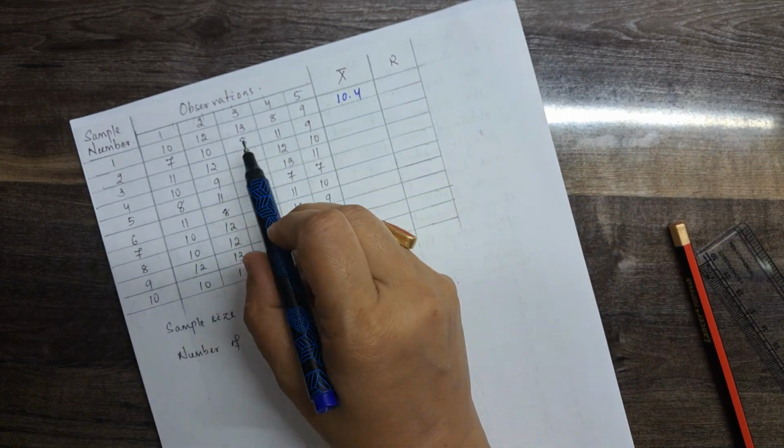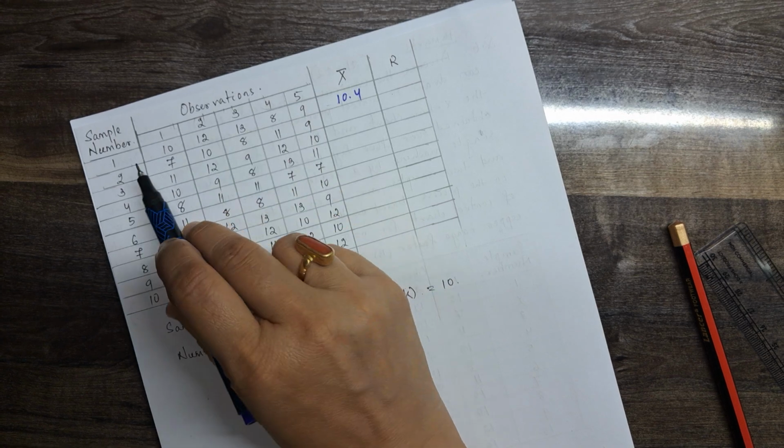This is the X bar for the first sample number.